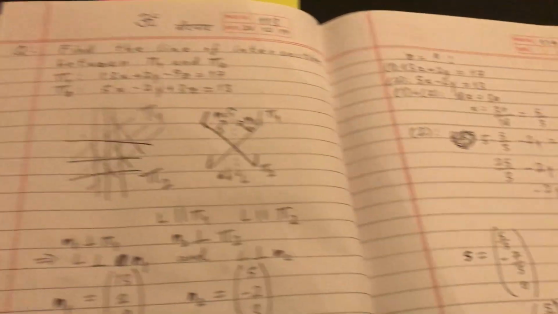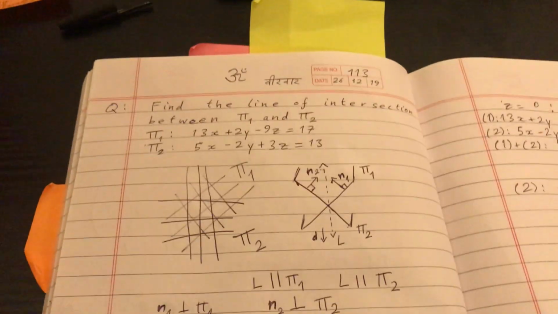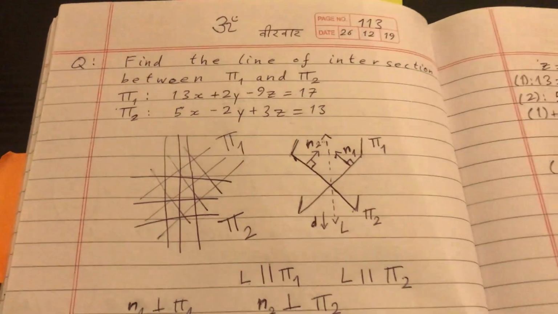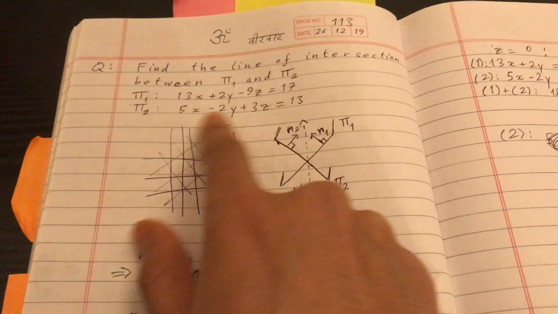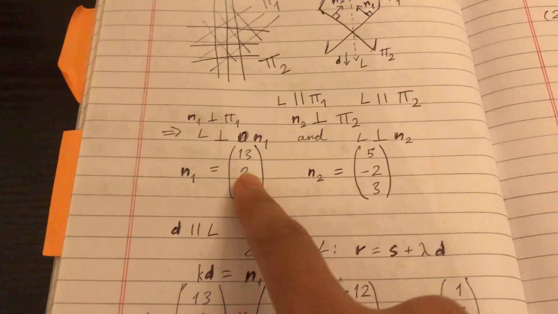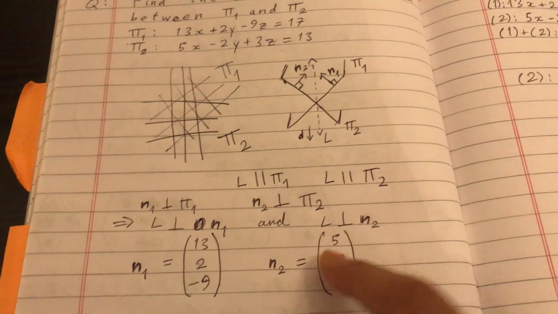Anyway, point being, this is a very useful way in which you can find the line of intersection between two planes given in Cartesian form. All you have to do, if you have to find the vector equation of the line, is you take the normals, you take the cross product of the normals, and notice something really brilliant that we did here.